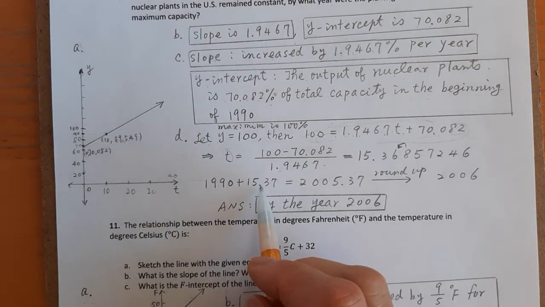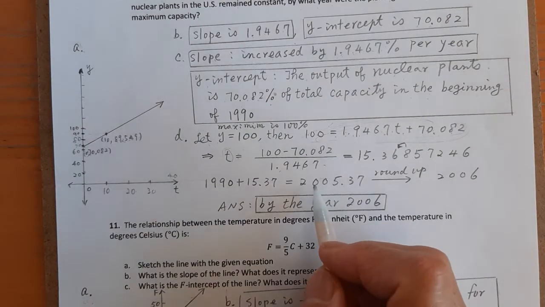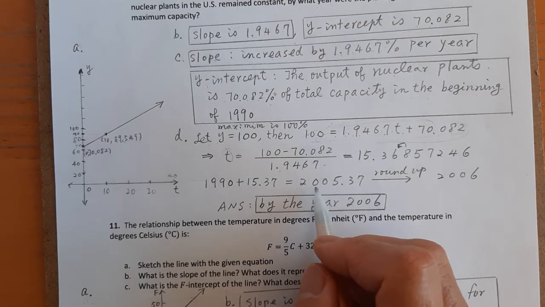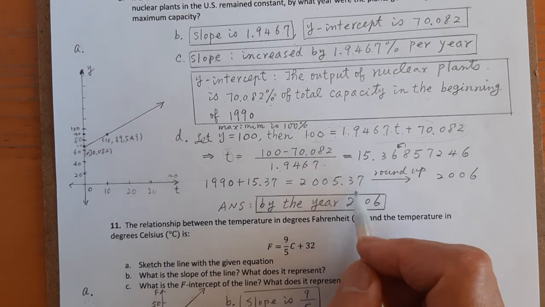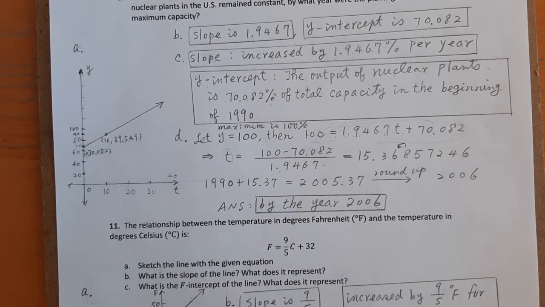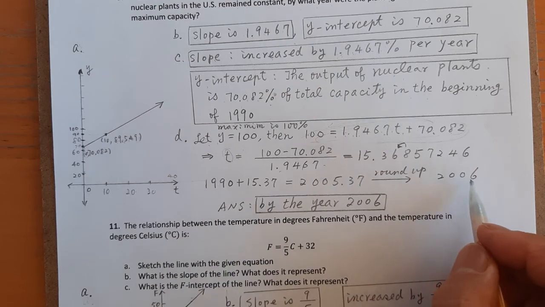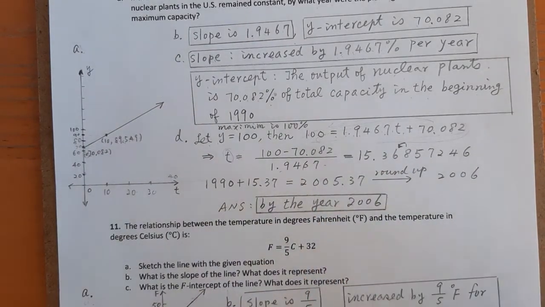1990 add 15.37. After 15.37 years, add together is 2005.37 at that year. Then it becomes maximum capacity. So this always rounds up. Get 2006, which is more than 2005.